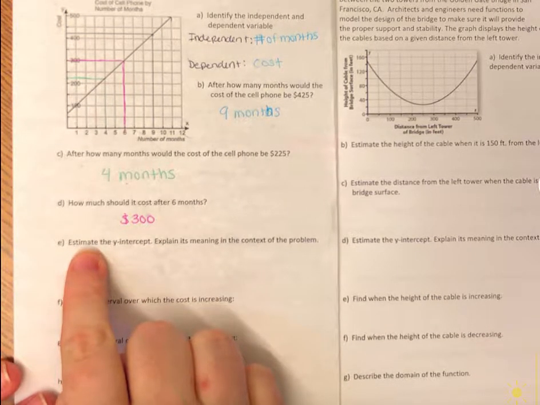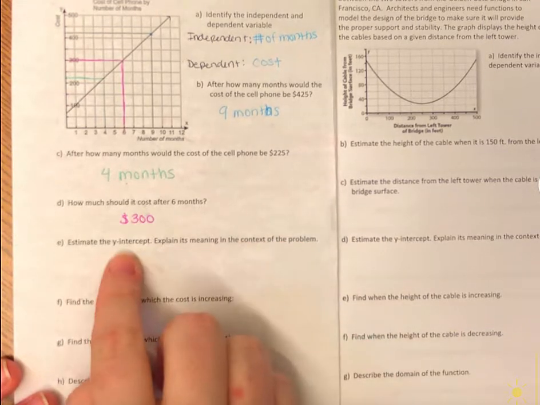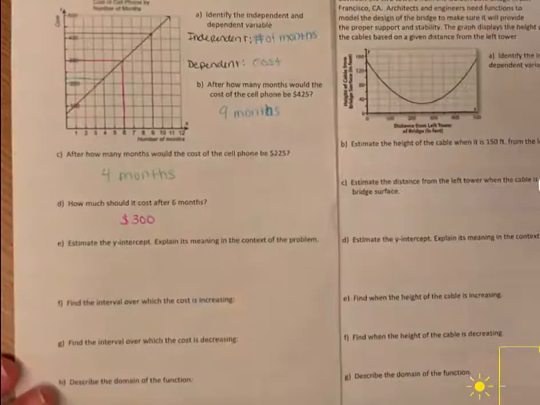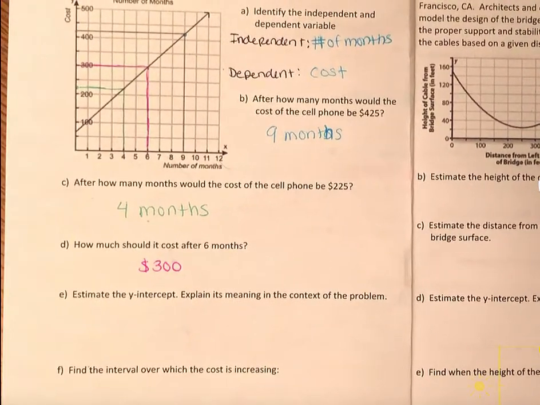We're going to estimate the y-intercept and explain its meaning in the context of the problem. So estimate the y-intercept. We're not going to get an exact amount, and that's okay. We're going to try our best. I'm going to zoom in a little bit.